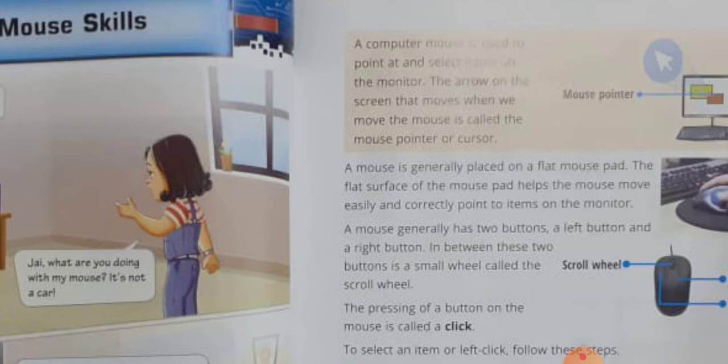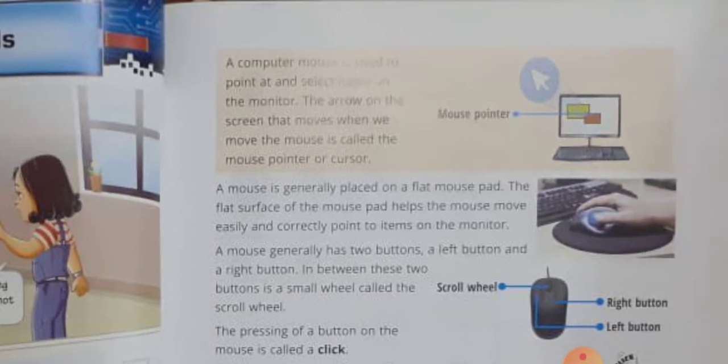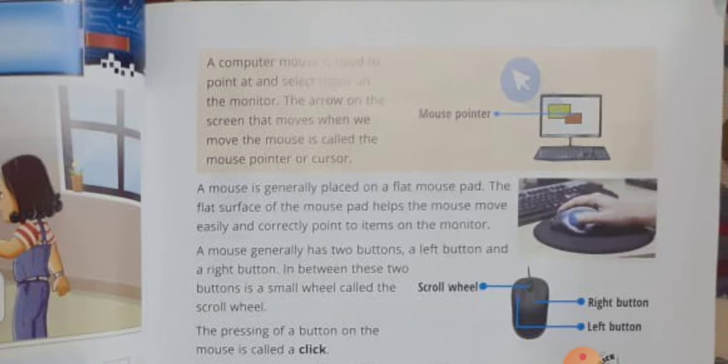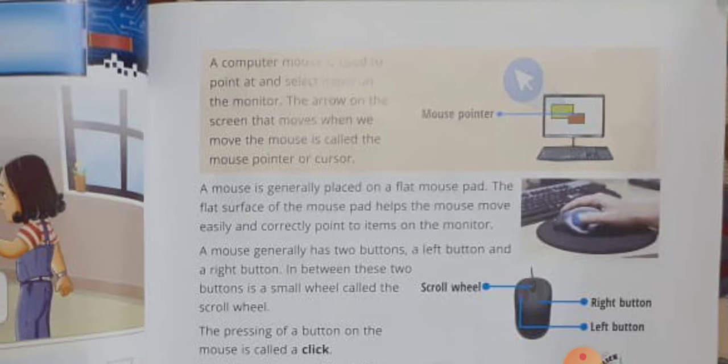The arrow on the screen that moves when we move the mouse is called mouse pointer or cursor. The arrow on the screen which will move whenever you move your mouse is called pointer or cursor. So children, you understood about cursor?